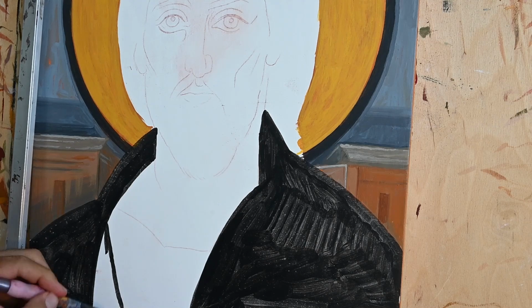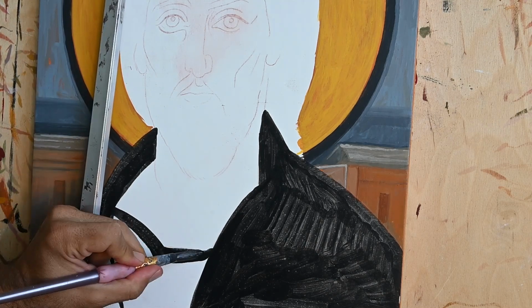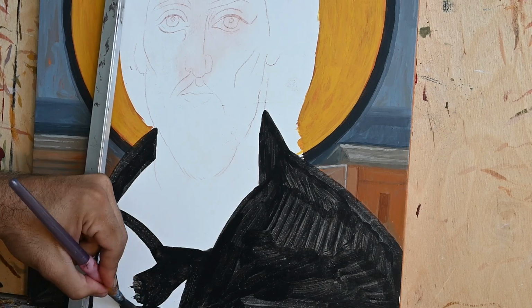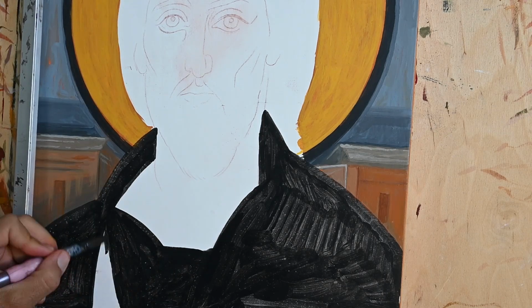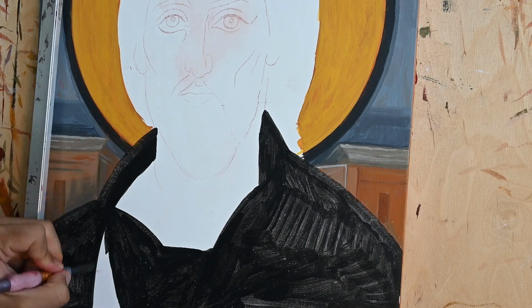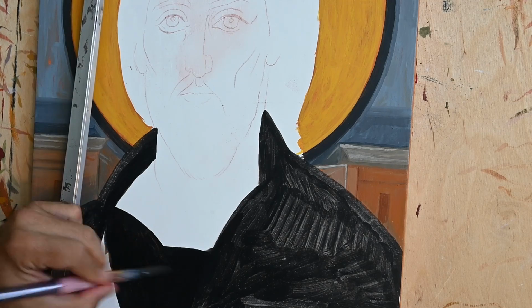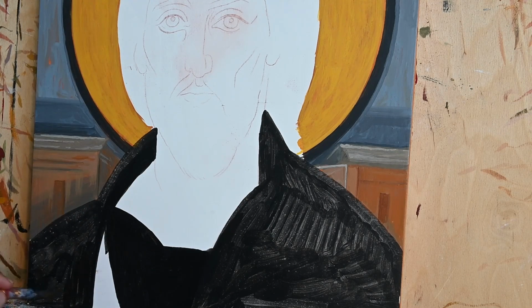Here the colors of the clothes are very dark, and I see that they are painted in a much different way than, let's say, the clothes of the Cretan school. The logic behind this painting is different.